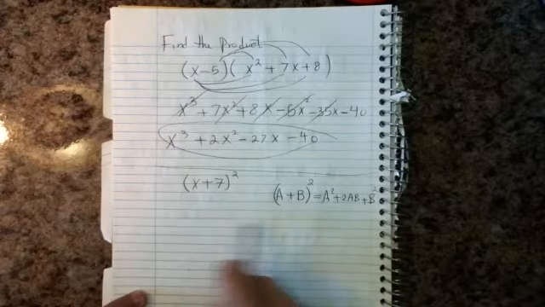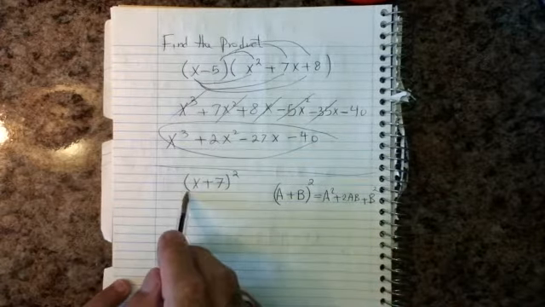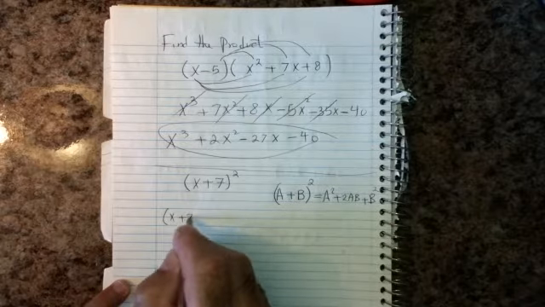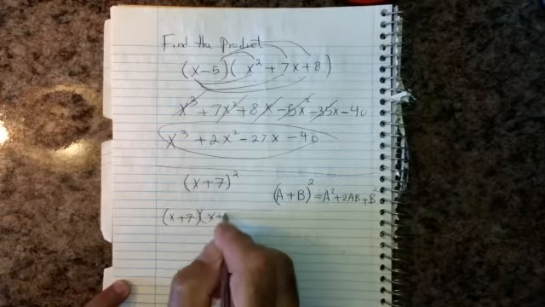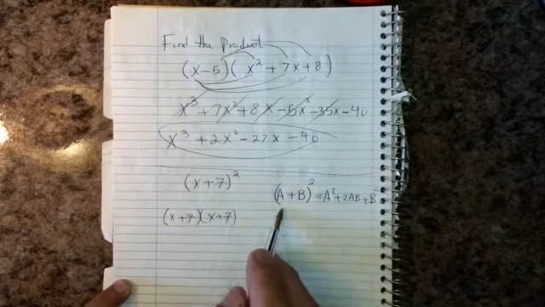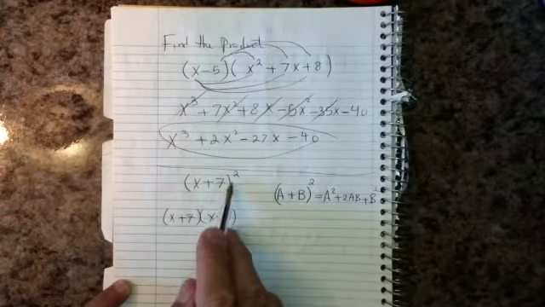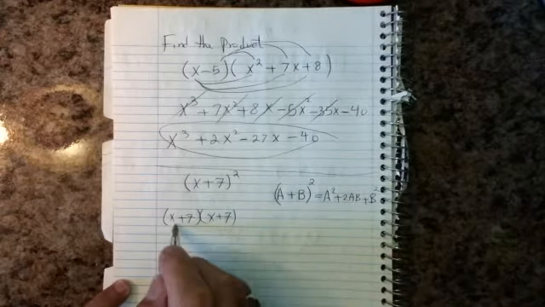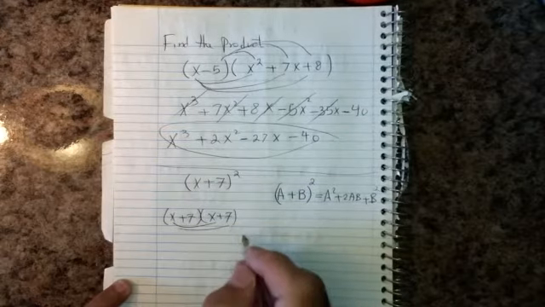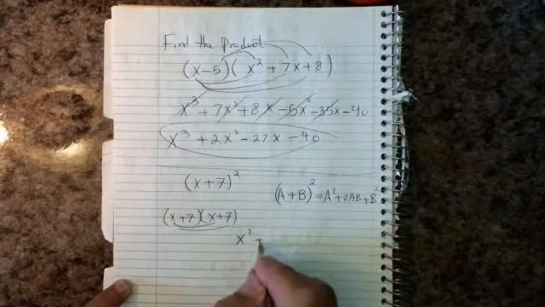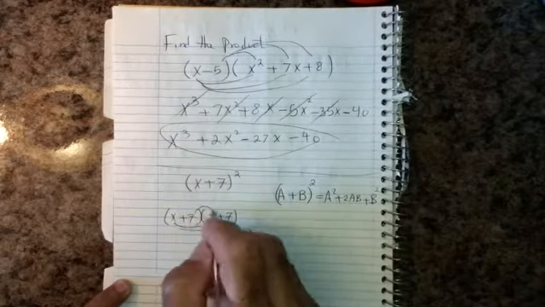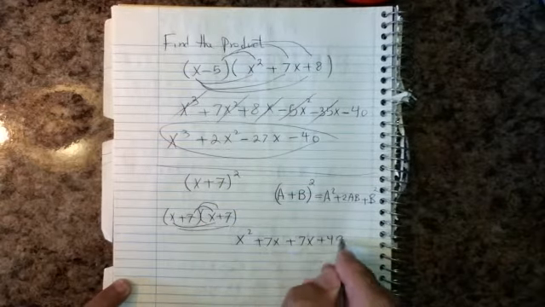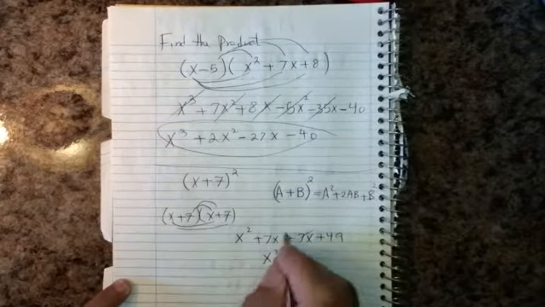But rather than using the formula, x plus 7 to the power of 2 basically means take x plus 7 and multiply by itself. So you don't need to use the formula. If you understand the power of 2 means just multiply x plus 7 by itself. So then when I do this, it gives me x2 plus 7x, and then I bring the 7x plus 49. So you're having 2 like terms here.